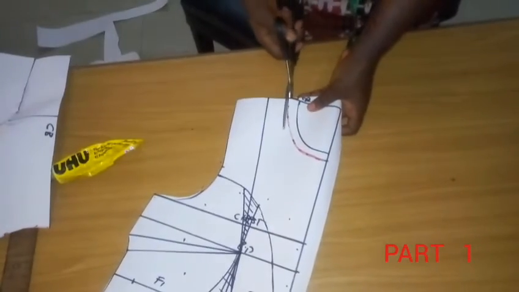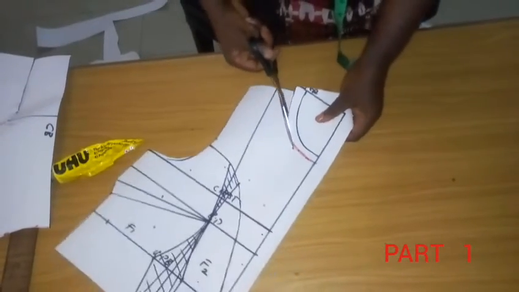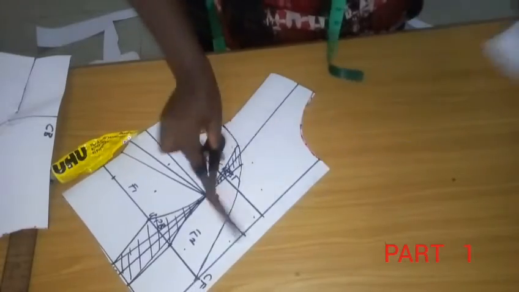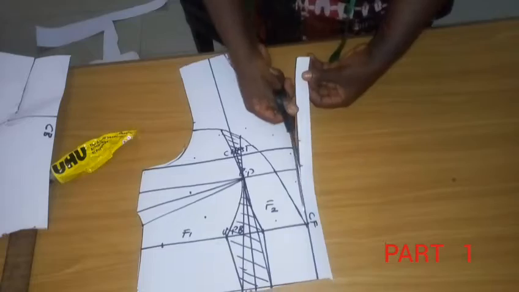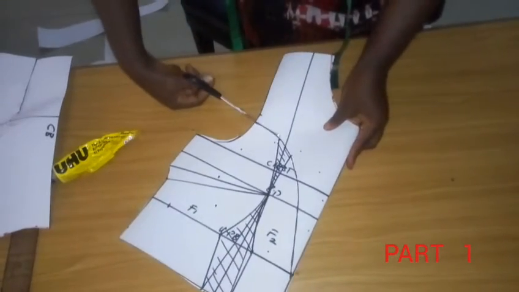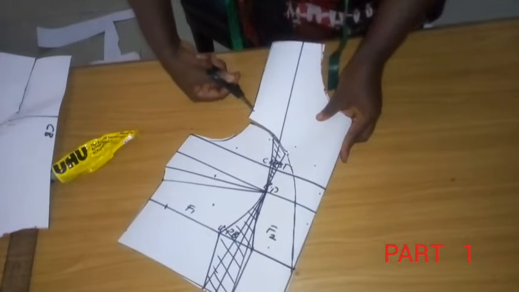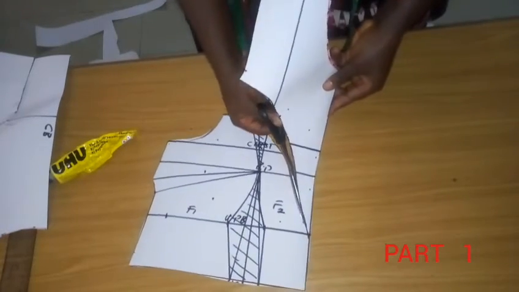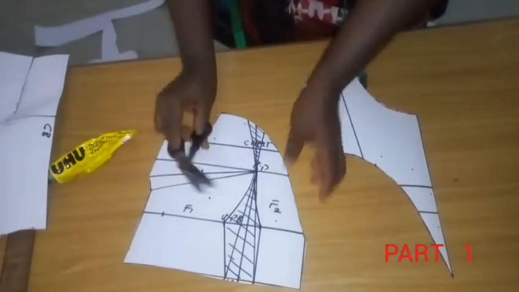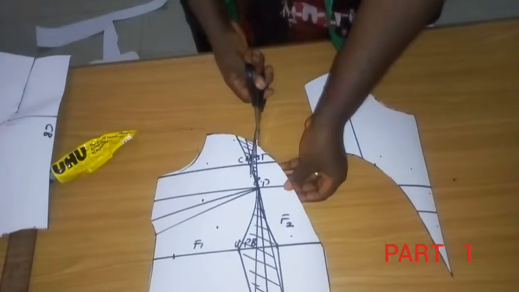Okay, so I will cut the neckline for the mandarin collar. I will cut my center front line. Now I will cut into the plunge neckline. Can you see? This is the plunge neckline we have on the thumbnail. So I'm cutting off this.